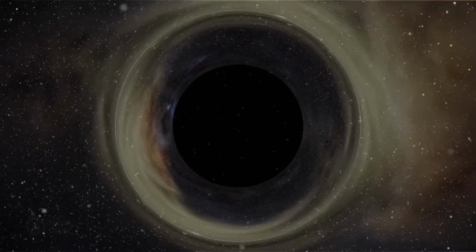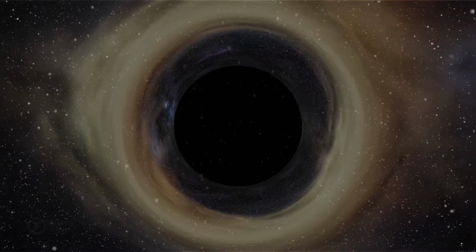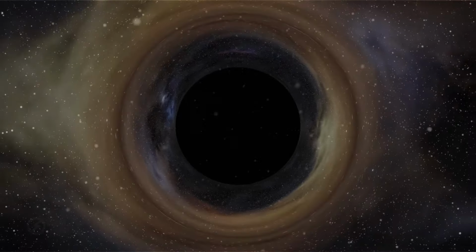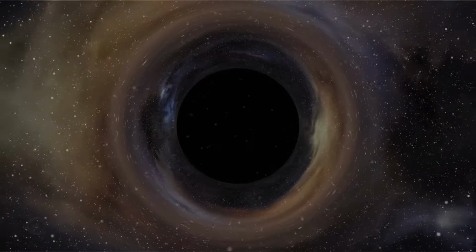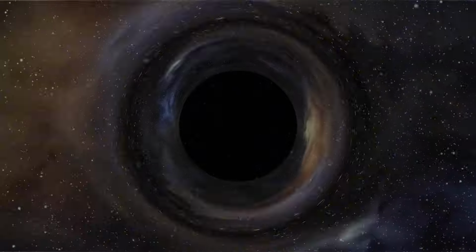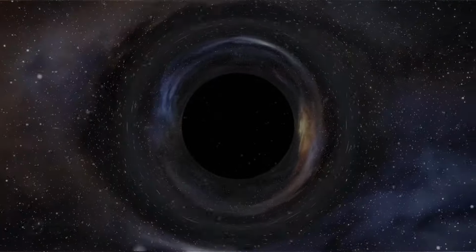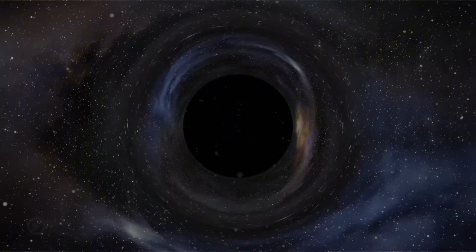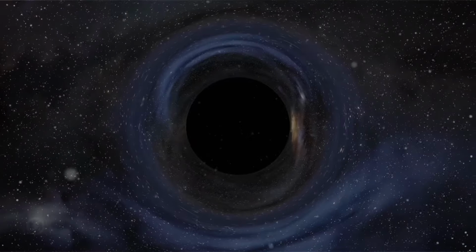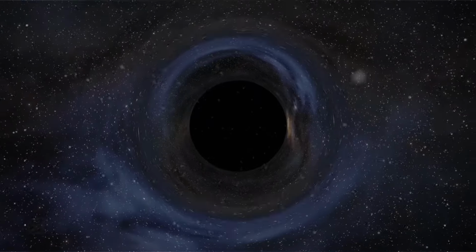The presence of Sagittarius A* was confirmed through decades of precise observations of stars orbiting the galactic center. Astronomers tracked the motion of a star known as S2, which completes a full orbit every 16 years at speeds exceeding 7,600 kilometers per second, around 4,700 miles per second. The star's path revealed an invisible object with a mass of about 4 million suns, confined to a region smaller than our solar system. No known object other than a black hole could account for such density.